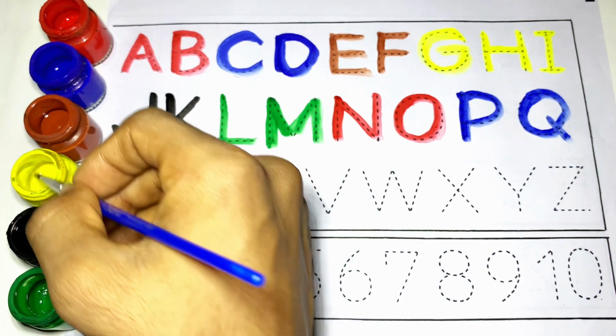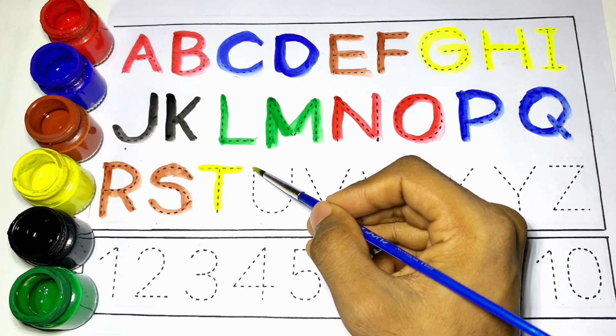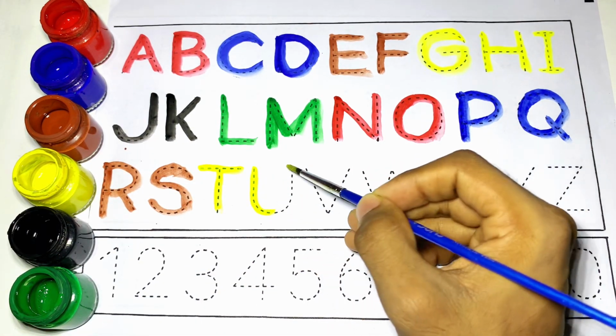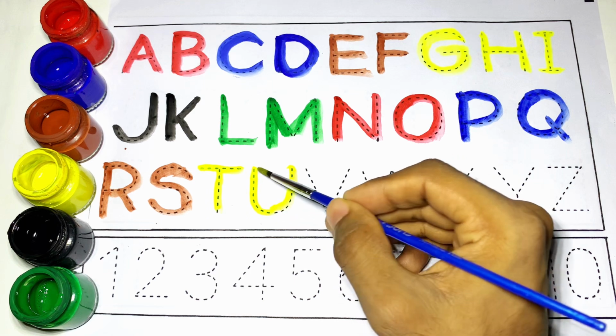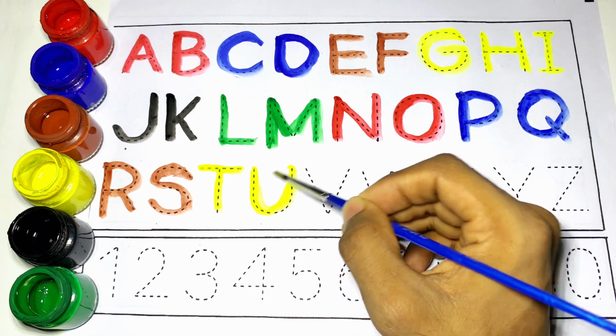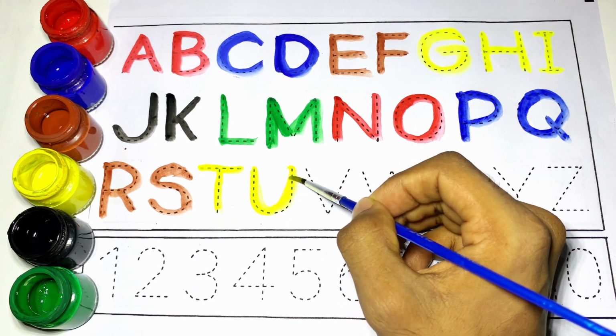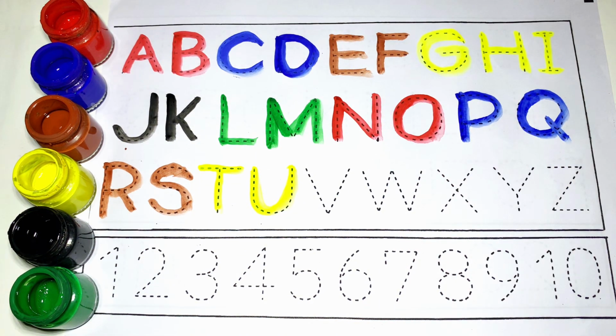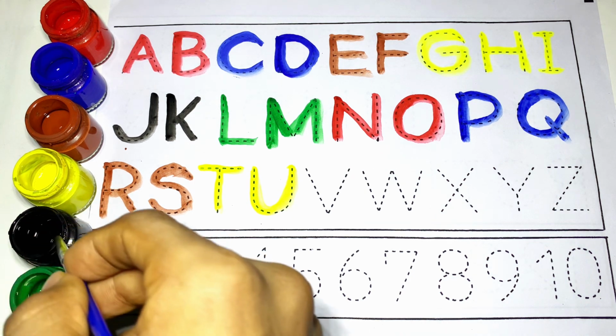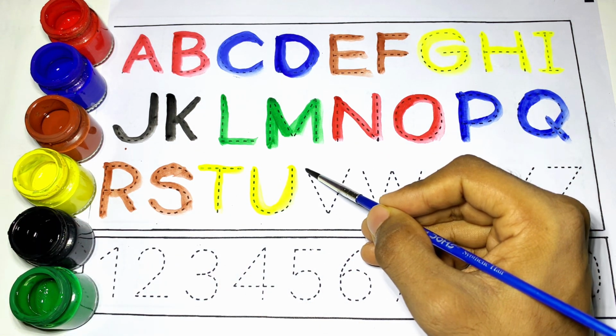Kids, again use yellow color and draw U. U for umbrella. The alphabets of U. Kids, now draw V. V for vanilla. The alphabets of V. And use black color.